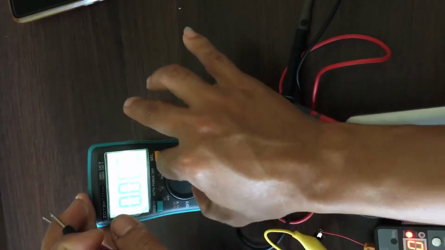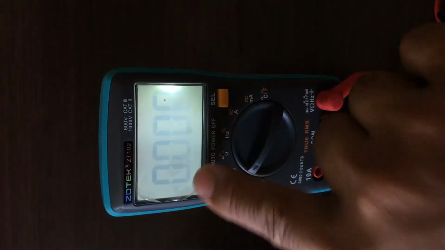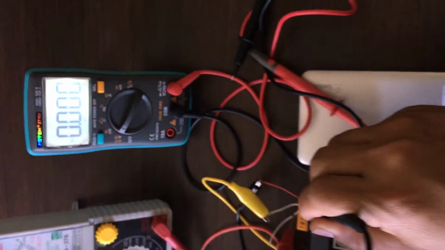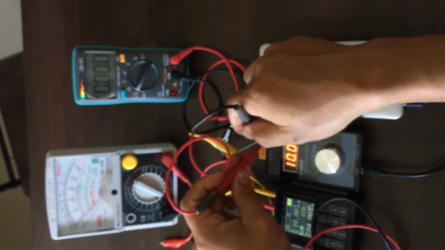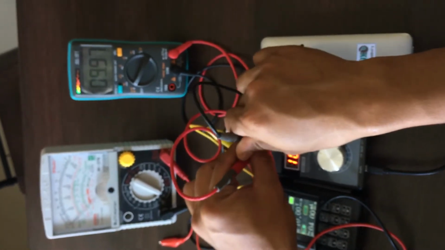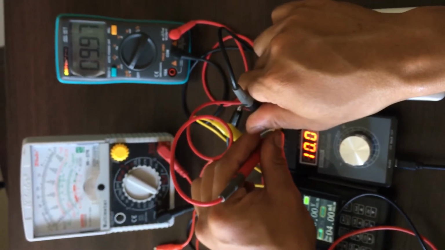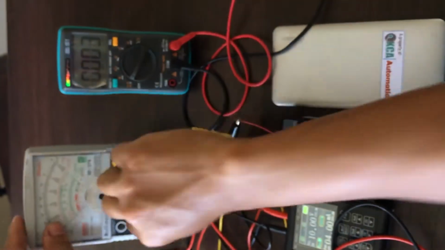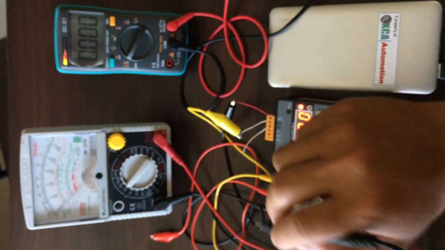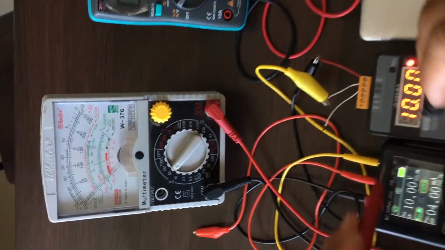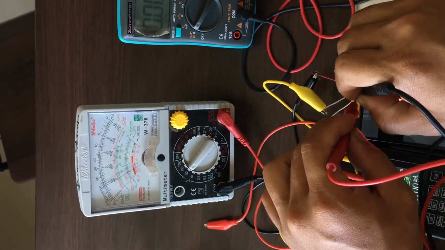I will also change into DC. Now it's in DC. So I will measure. No, I mean this one. See, 9.97. So it's also nearly accurate. How about from our analog? We'll put it to the range 50 DC. So 10. Exactly 10.